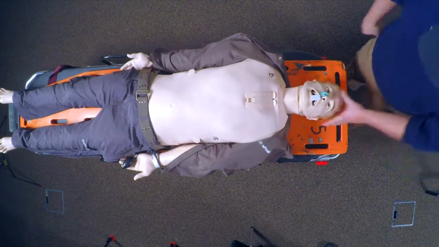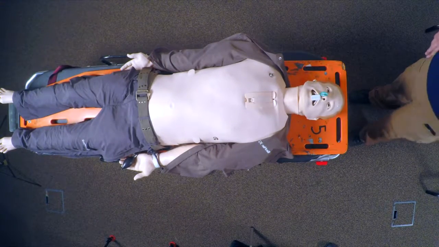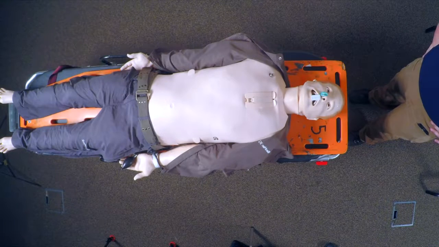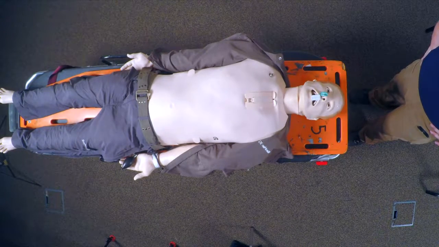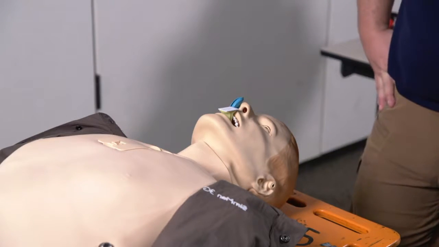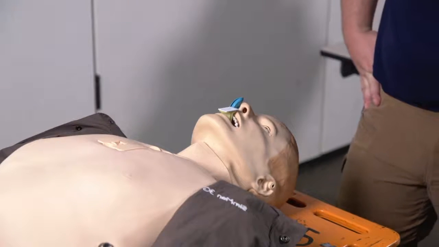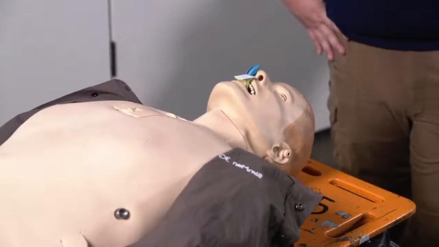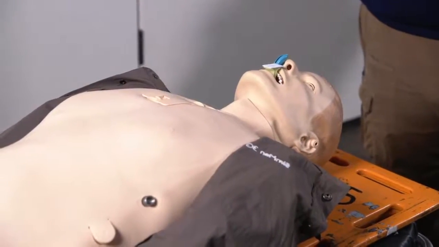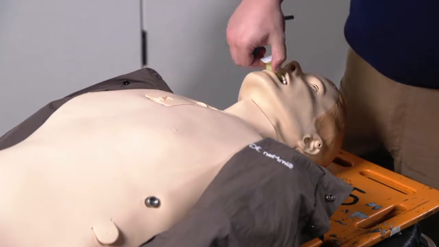He has a sensor reading by his mouth that will pick up that the OPA was inserted, and based on what you have done, will work. Or if you place the OPA in with a gag reflex, it won't work because he's not breathing. He will go ahead and vomit and have sounds associated with it.